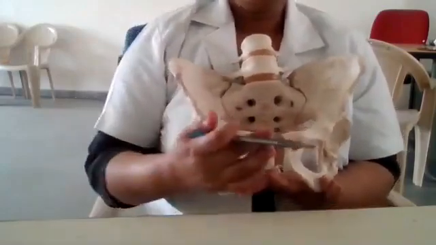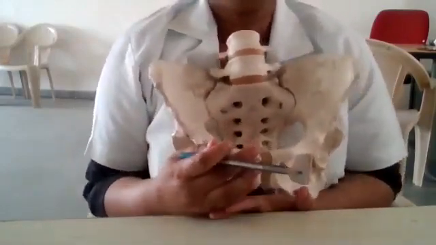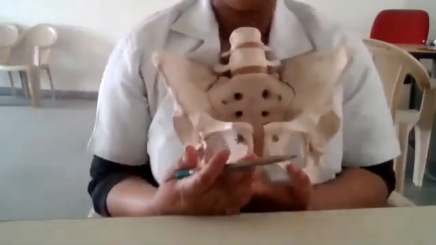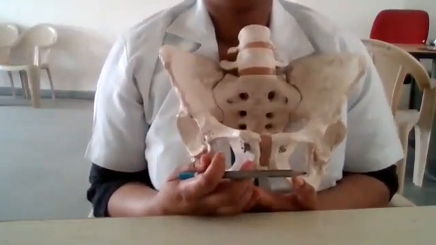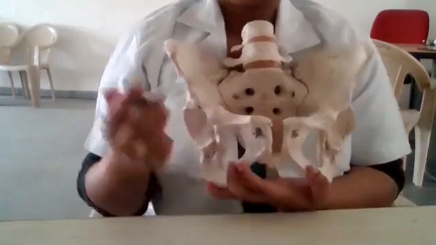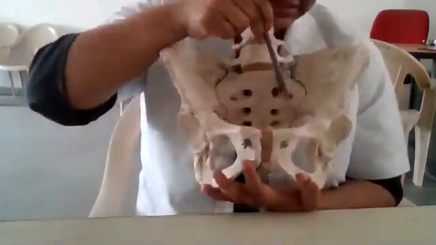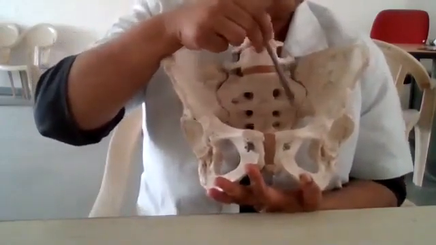Okay, and now we are going to study the most important part, the pelvic brim. The landmarks of the pelvic brim are very, very important in the practical aspect. This is the pelvic brim, otherwise known as the pelvic inlet.